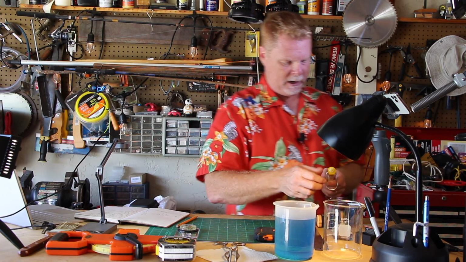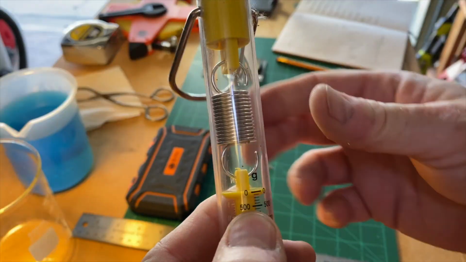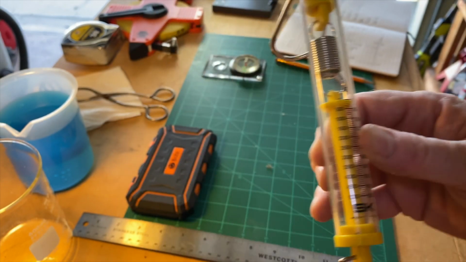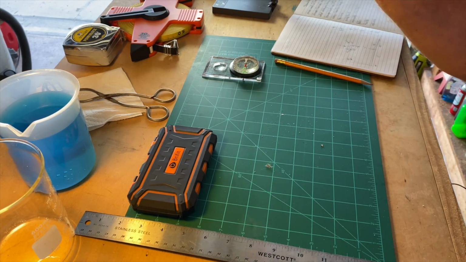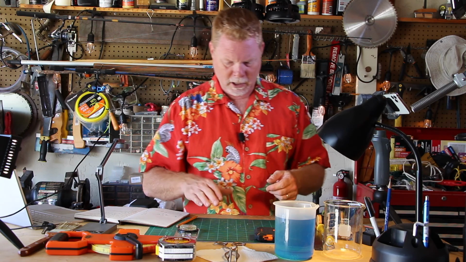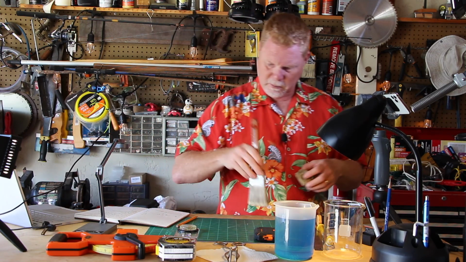This spring scale measures in units. See that? 500 grams. So that rock at 174 grams hardly moved that spring scale. I would want to use a different spring scale. I only have the one. I would want to use a different one to measure the mass of the rock.